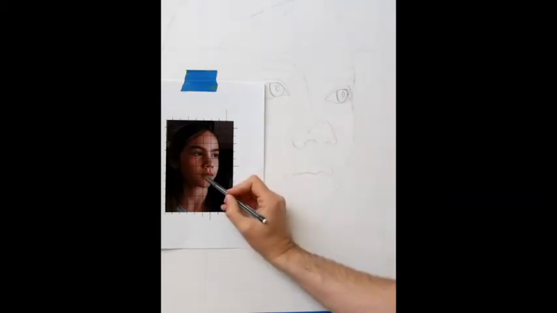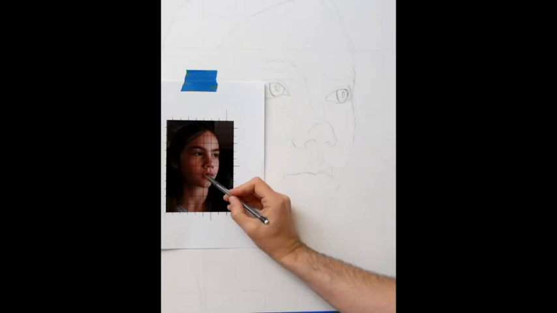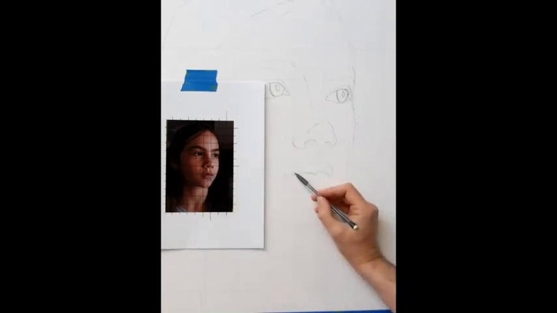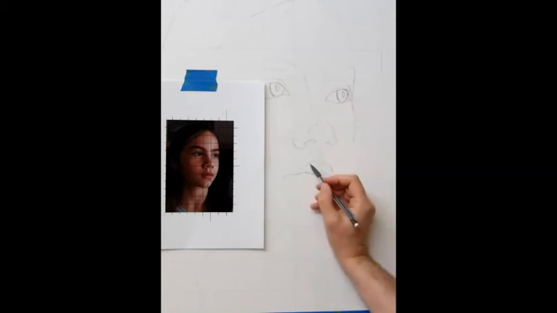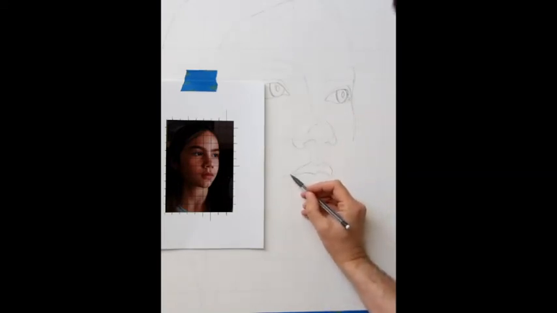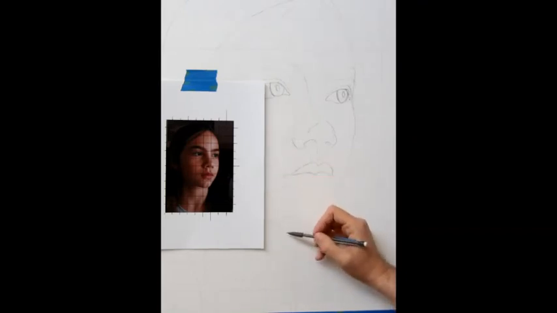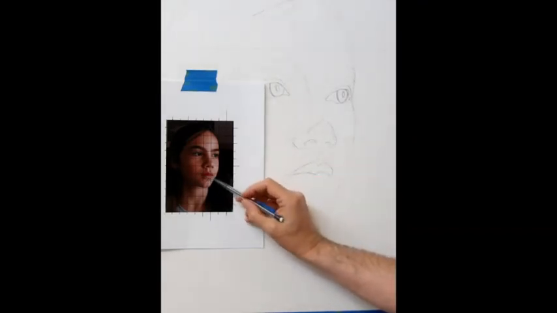Okay? On the top here, this line doesn't actually go all the way to the corner. It starts inside right about here. And up, down, up, down, like that, right? The bottom lip is a little more simple.